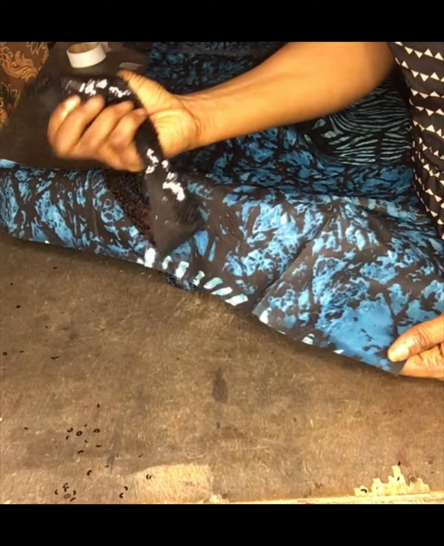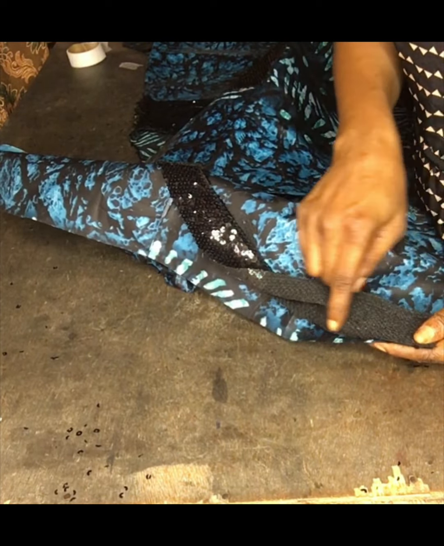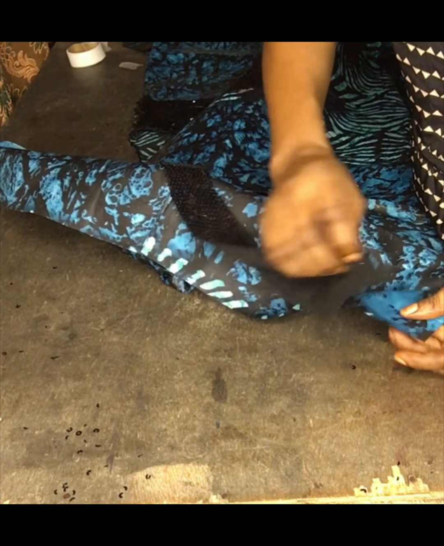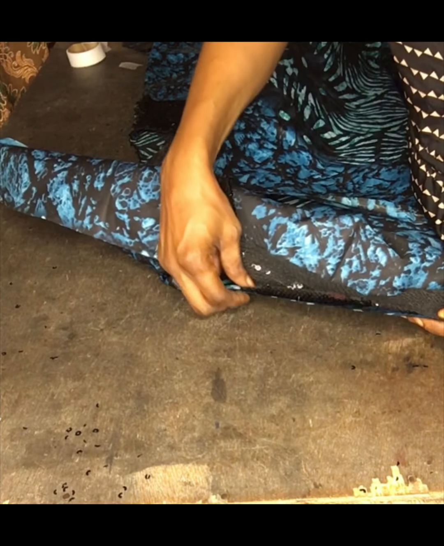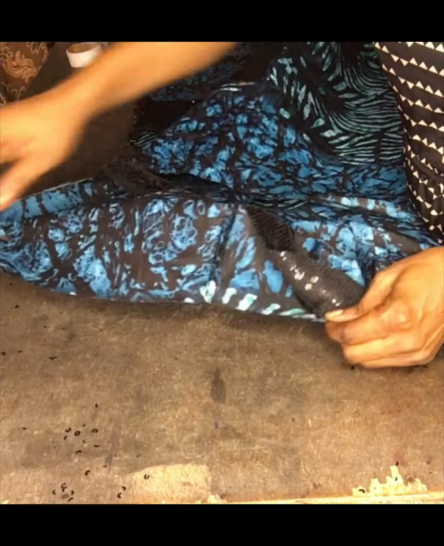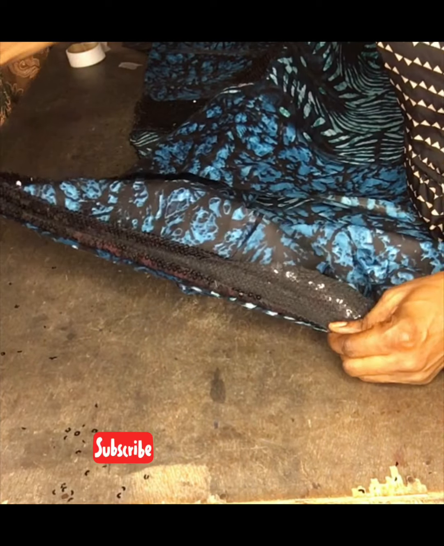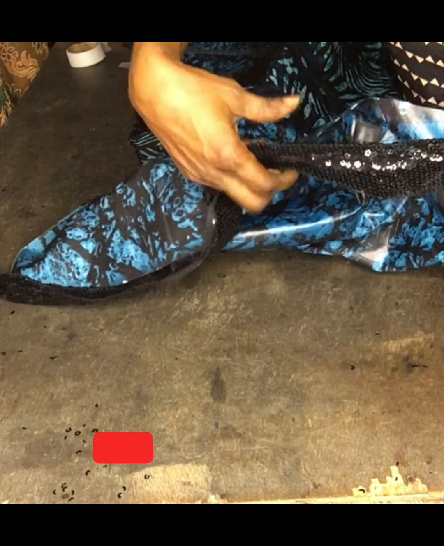So you now sew it. You sew it, then I will now top stitch on the main fabrics. Can you see that? So I will turn it. After turning it, I will top stitch on the main fabrics.